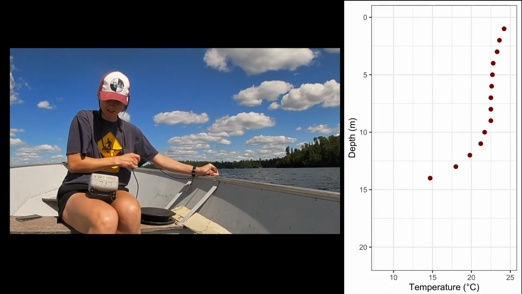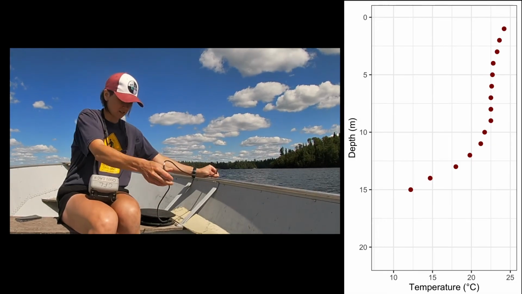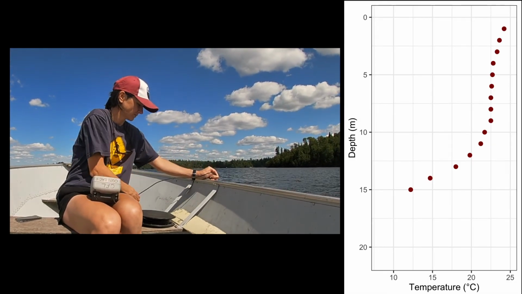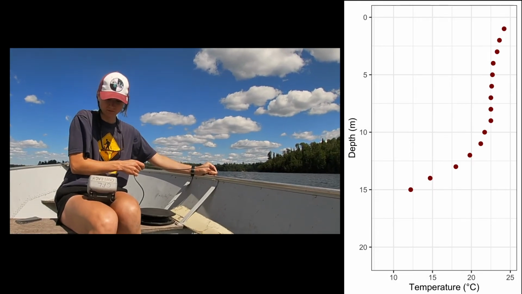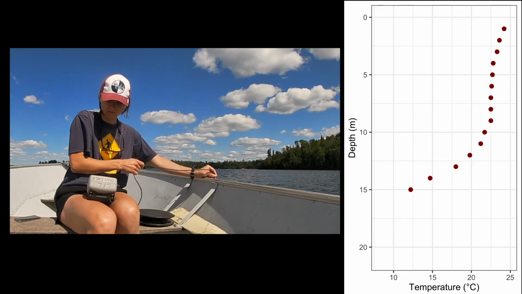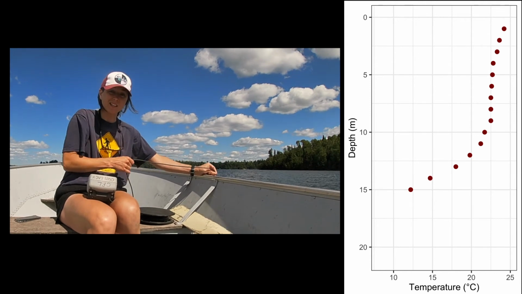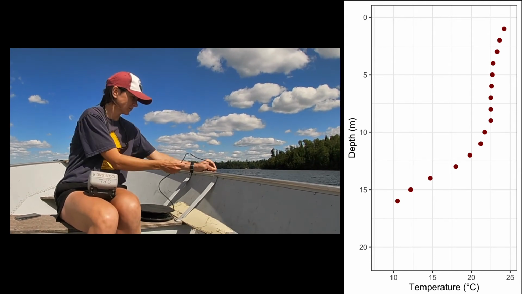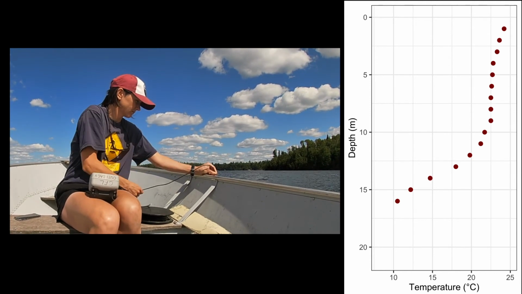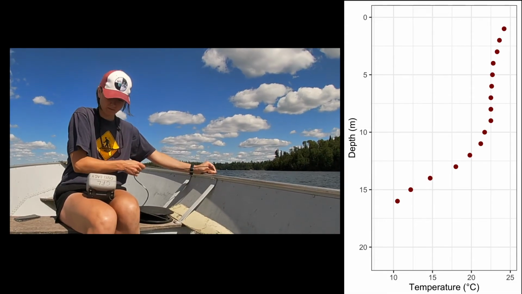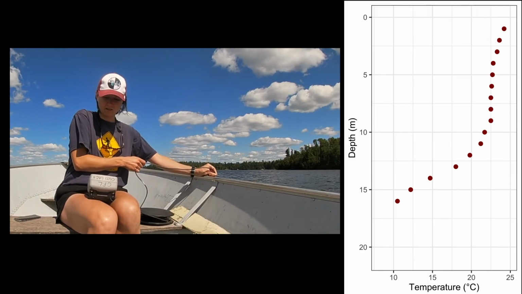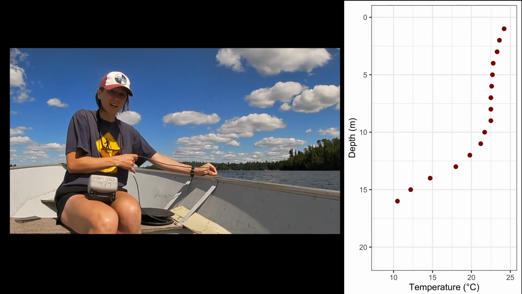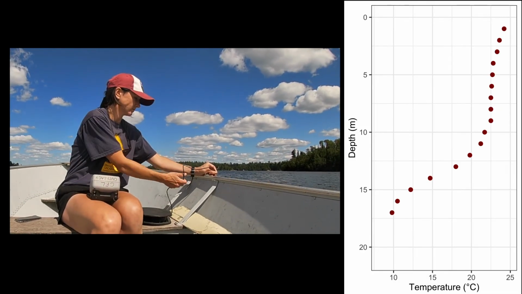At 15 meters, it's 12.2 degrees Celsius. At 16 meters, it's 10.5 degrees Celsius. At 17 meters, it's 9.8 degrees Celsius.